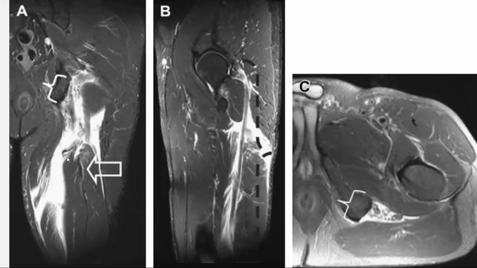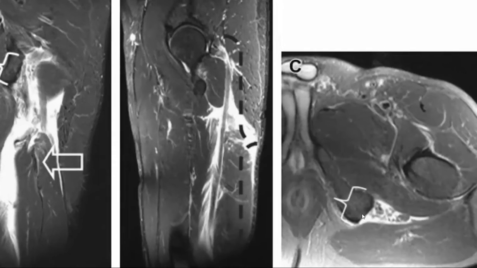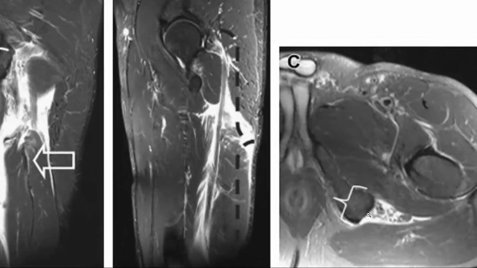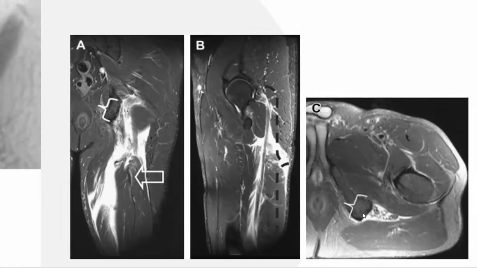Here is the bare ischial tuberosity. Here is the myotendinous unit. The tendon is retracted completely. This is where the sciatic nerve runs, and you can see all the edema around the sciatic nerve, and that's going to be causing a lot of sciatic nerve irritation. Here we have the bare ischial tuberosity, where the hamstring tendon has ruptured off it.